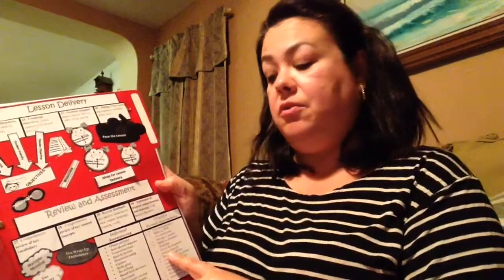If you're doing informal, you can do observations, conversations, quick writes. I like to do quick writes. Or, for the creative part, you can have them make a PowerPoint presentation or create a poster. So those are just additional ideas you can use for assessments.